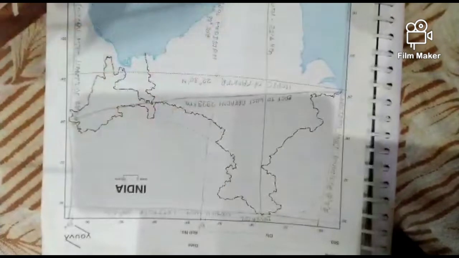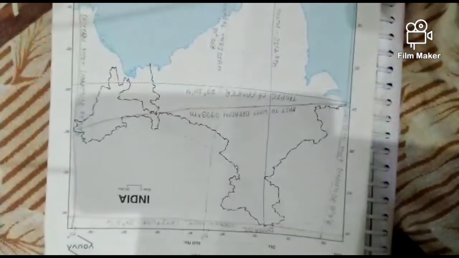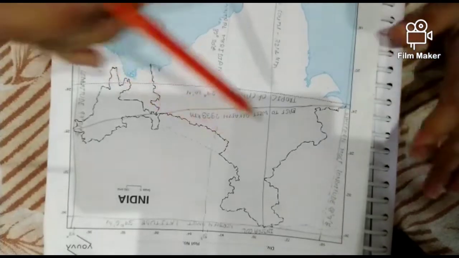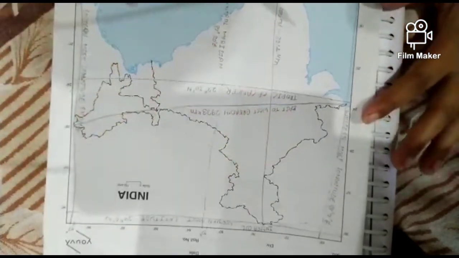So this is the overall longitudinal and latitudinal extent of India. I revised it again.